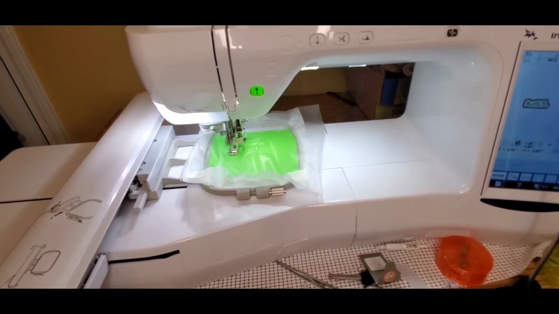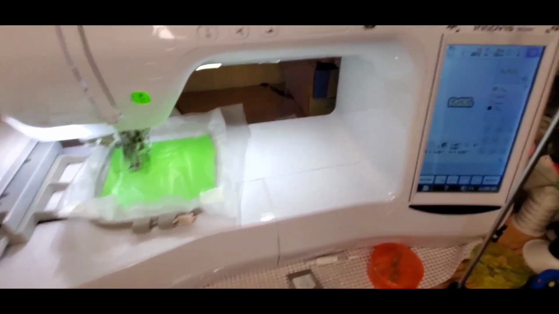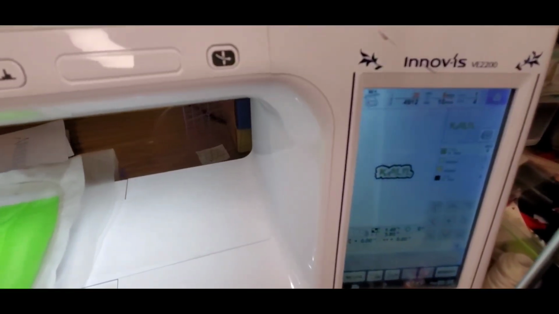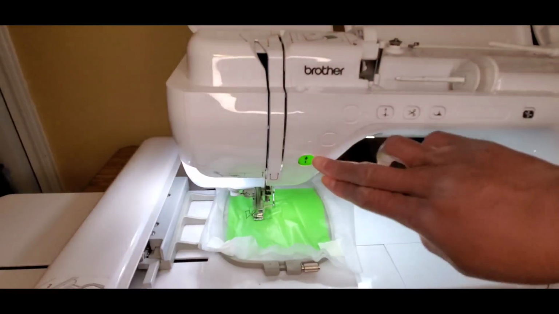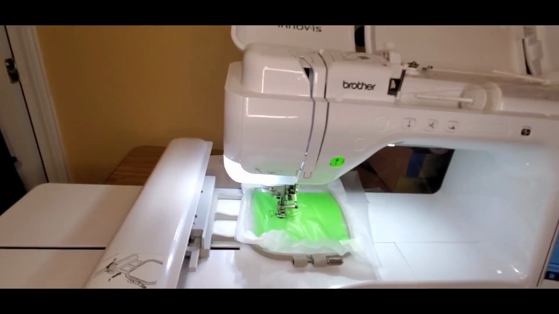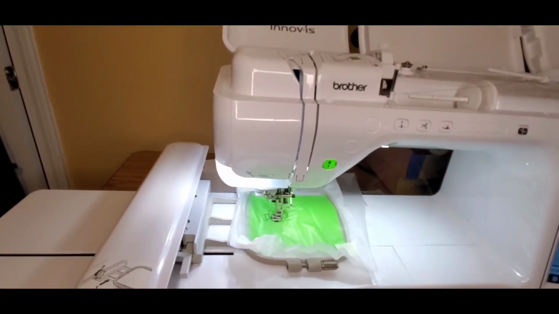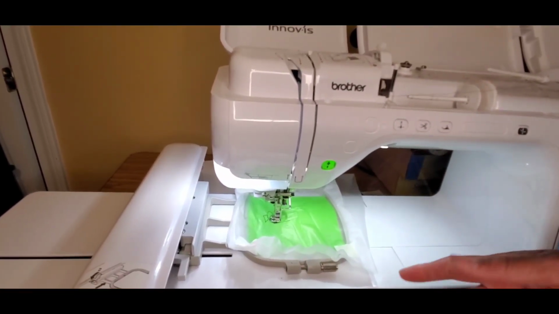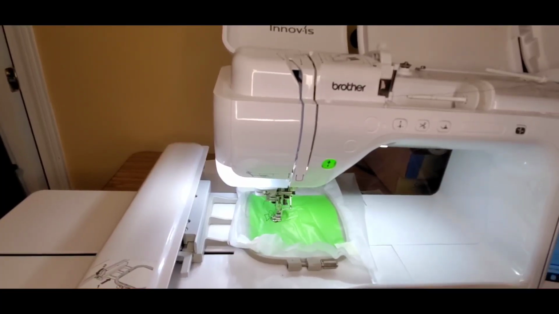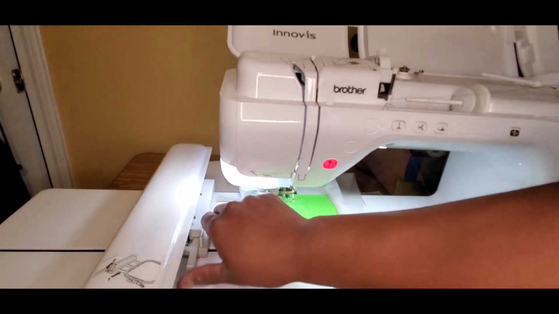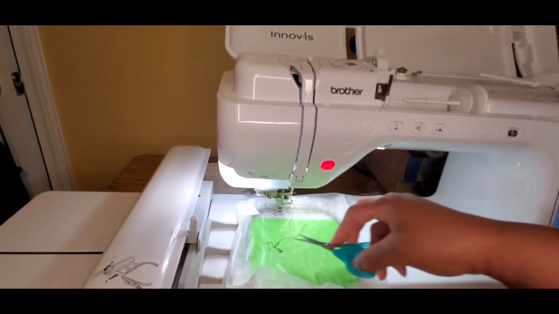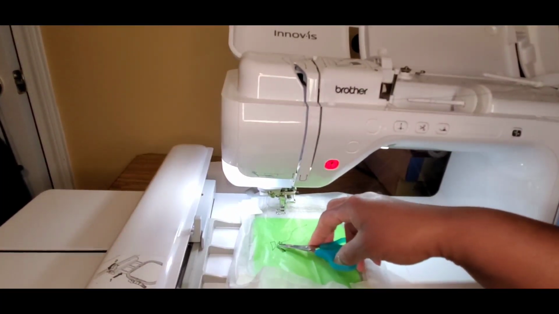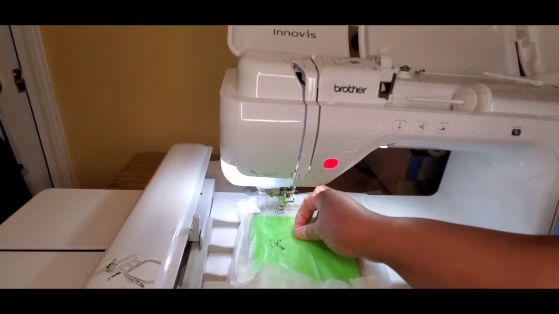It says that there are 4,912 stitches on there, so it shouldn't take too long. What I do want to do, because I had pulled out too much thread when I first threaded it, I've got all this extra thread here. I want to clip that. I don't want that to get caught up in my design and be all messy looking.